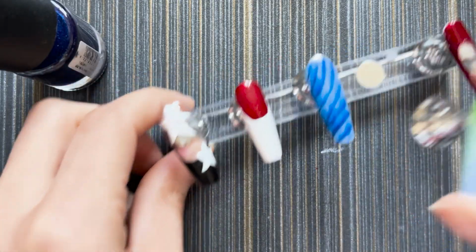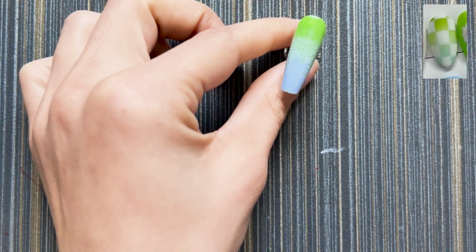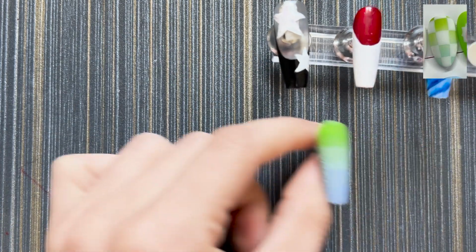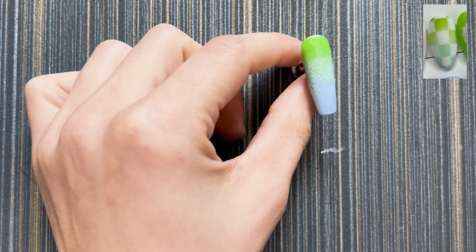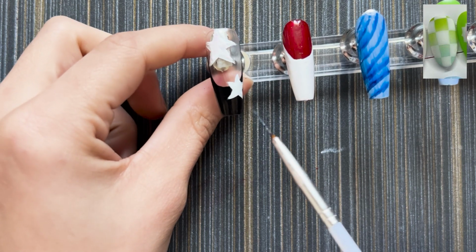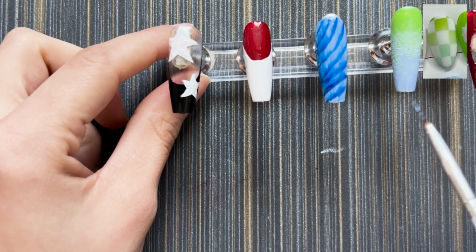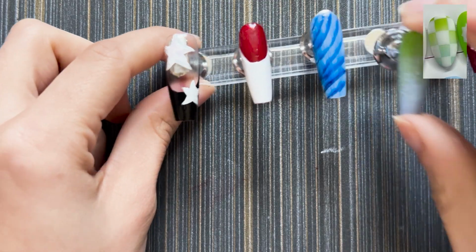So for the ring finger, I am going to change the gradient color from white to black because I want to tie in the set a bit, and I feel like if this is the only nail that has black, it's gonna look a bit weird, so I'm gonna draw black squares on this.